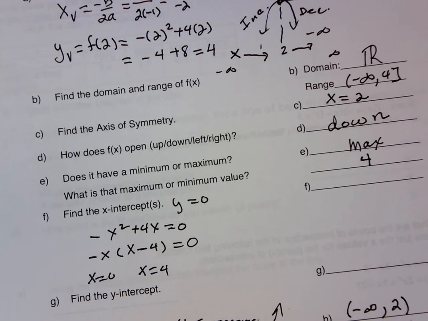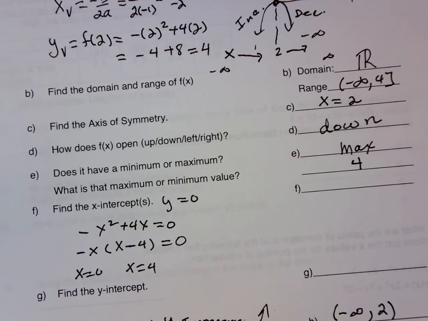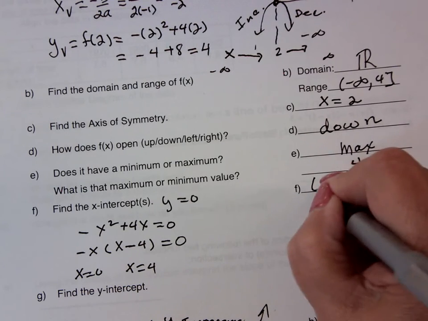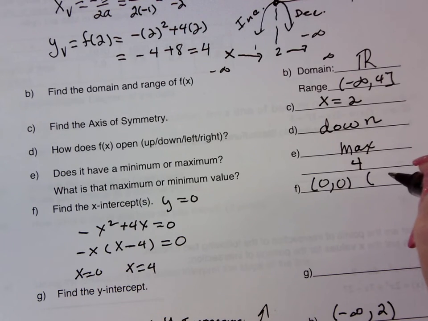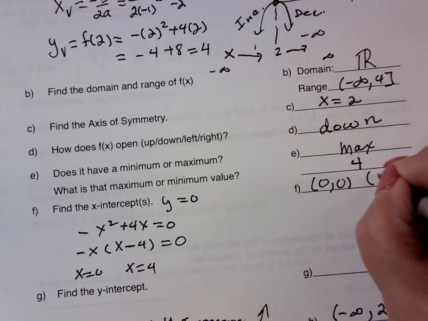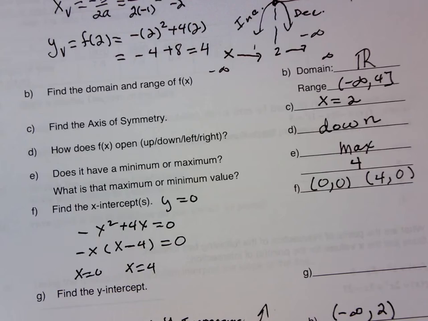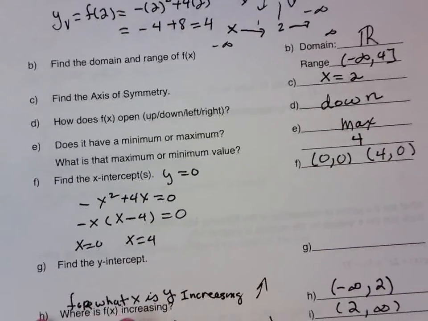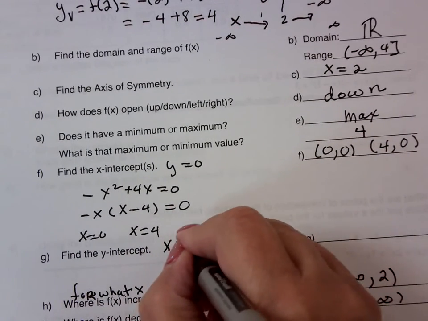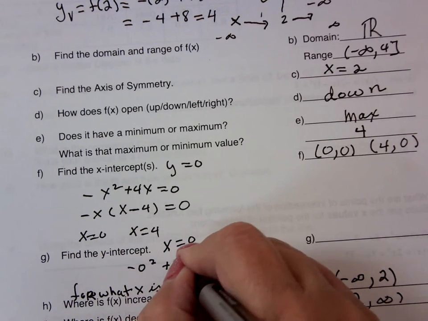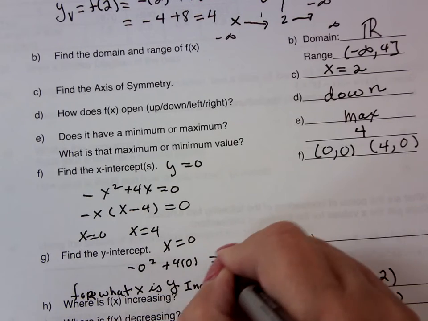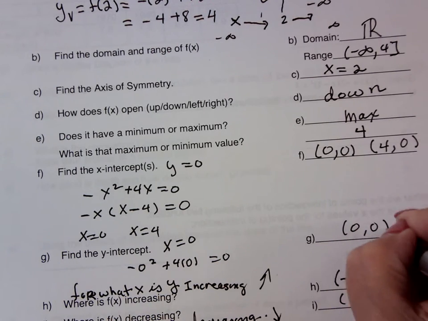Now I ask you on the test to write them as coordinate points. In this particular instance, if you said x equals 0, x equals 4, that would still be correct, because did I say write them as coordinate points? No. But on a test, it literally says write them as a coordinate point. And the y-intercept is where x equals 0. So I'll have negative 0 squared plus 4 times 0. And that's 0. So this is also 0, 0.